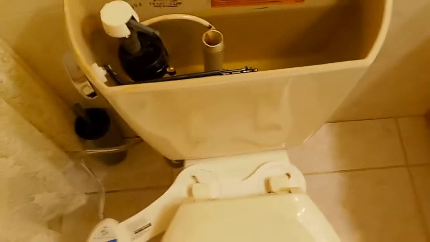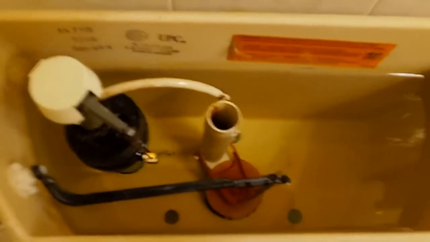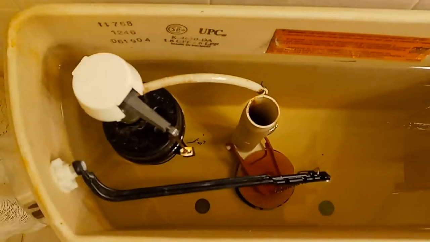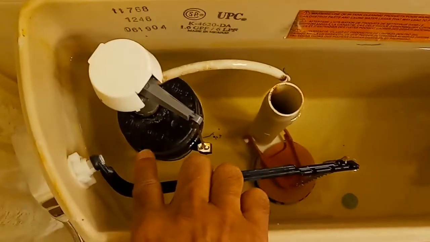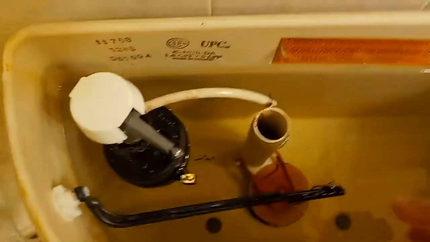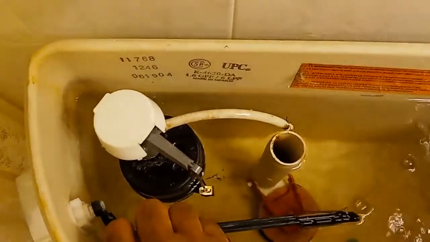Just going to lift the top off and place it down here. Now, as you can see inside, the major components within the toilet, and these are pretty much the same across all brands of toilets. This area here is called the fill valve. So whenever this float goes down, water will start filling into the tank.